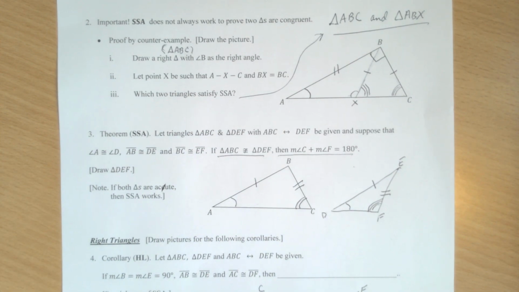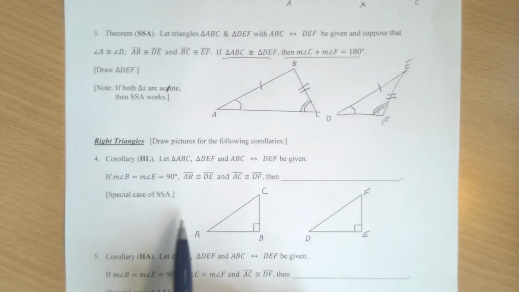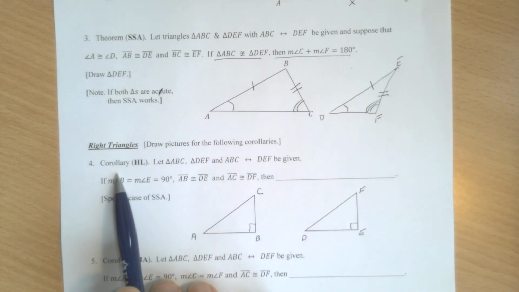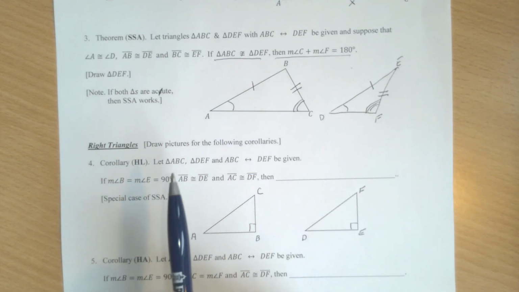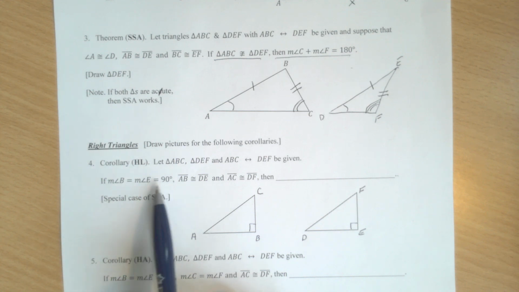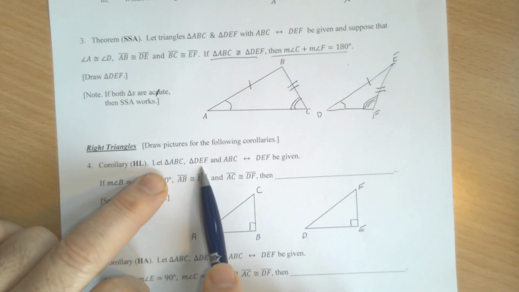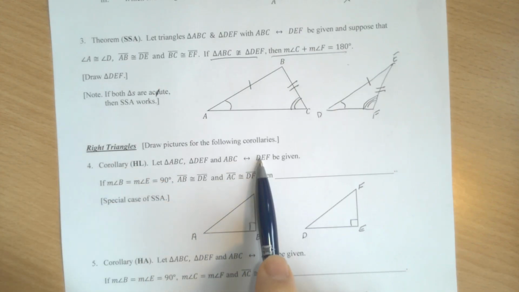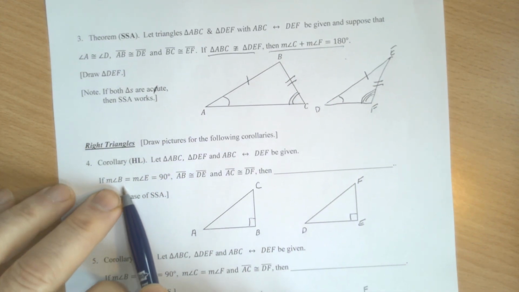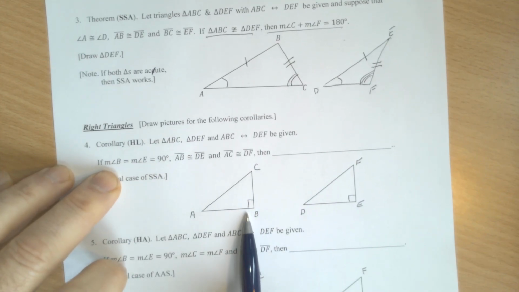Now let's go to some special cases of right triangles. The first one on right triangles, we'll call it corollary HL, which stands for hypotenuse-leg. Now remember, right triangles, if you have two of them, they always have one angle in common. That's the right angle, the 90-degree angle. So this says, let triangles ABC and DEF be given and have the usual correspondence. And we're saying here that the measure of angle B and the measure of angle E are both 90 degrees. So I've drawn that right here.